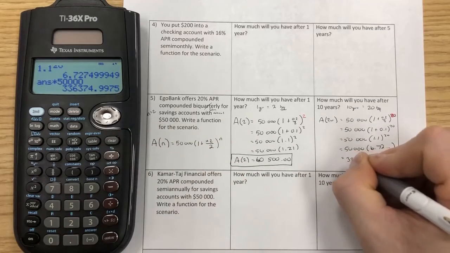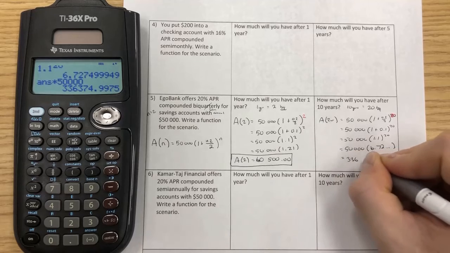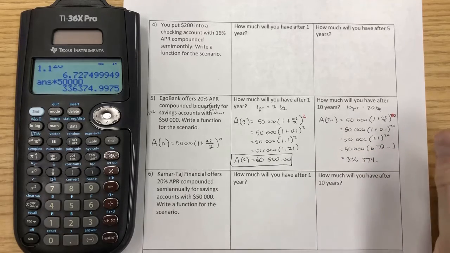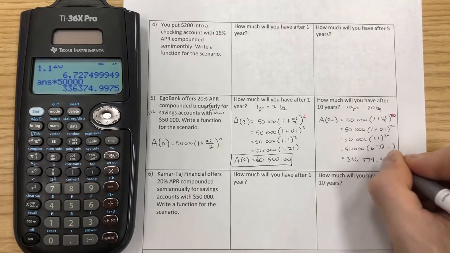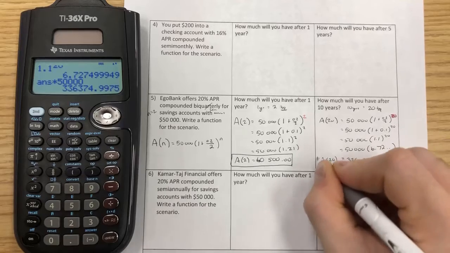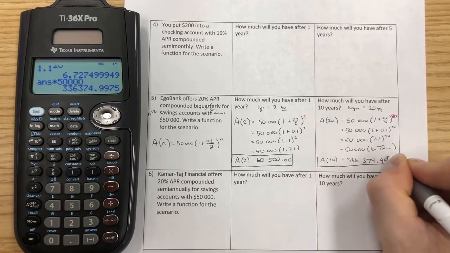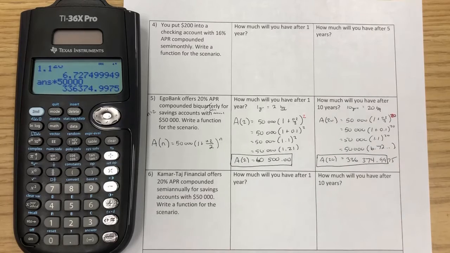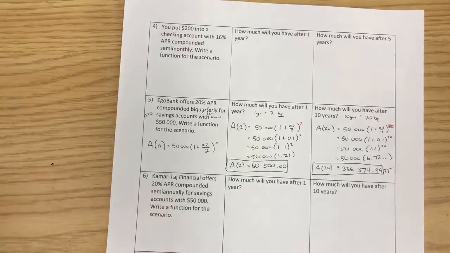We have 336,374 point, almost a whole number, 9975. But again, the bank is going to hold that last penny from us just because, with the number of people and the number of dollars they're dealing with, it's highly important they keep that. So, hope you have a good idea of what's going on.